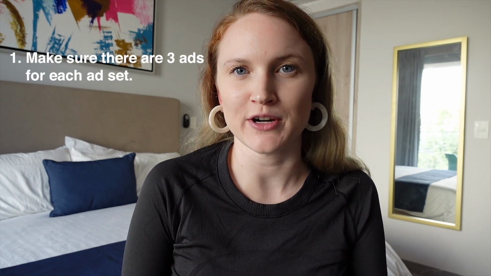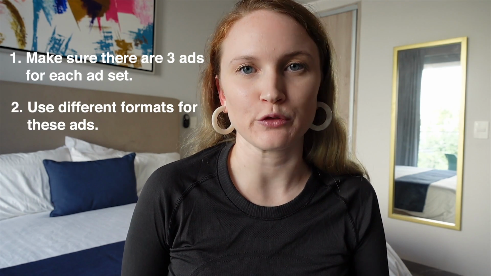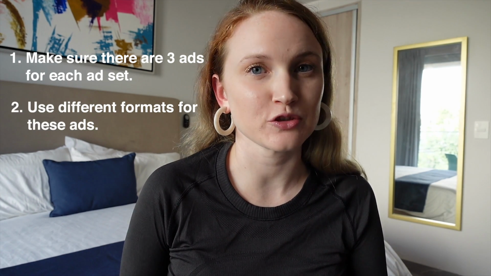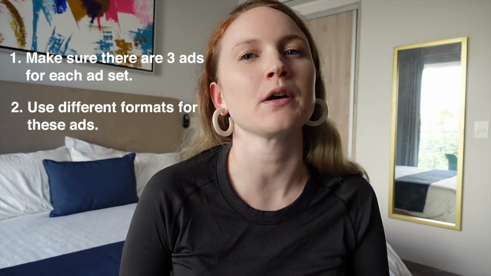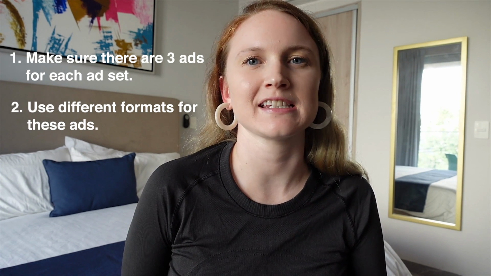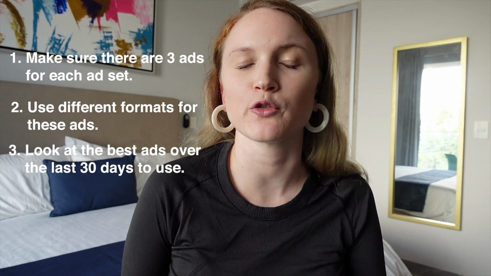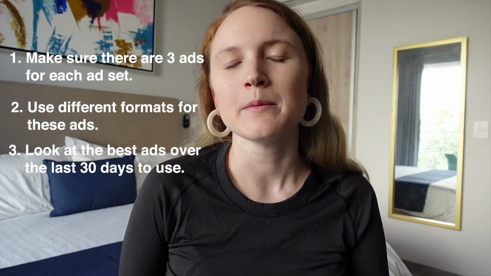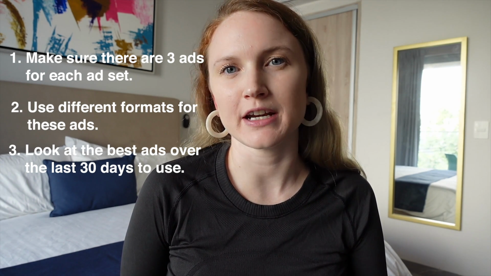With that said, there are a few things to keep in mind with this testing structure. Number 1, be sure that there are at least 3 ads in every ad set. And I really like to test out different formats here too, so I can get the biggest range. Something like a video, a carousel, and maybe even a single image. And the way that I normally find these ads is I look at the top 3 performing ads over the last 30 days, making sure that I'm using a variety of formats.